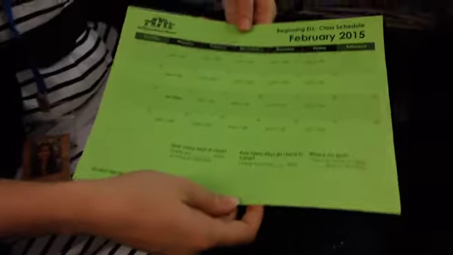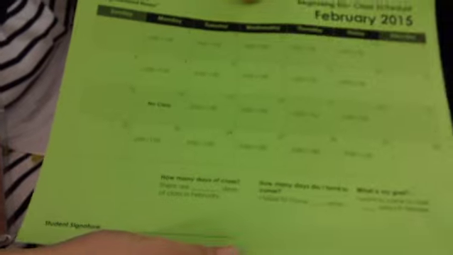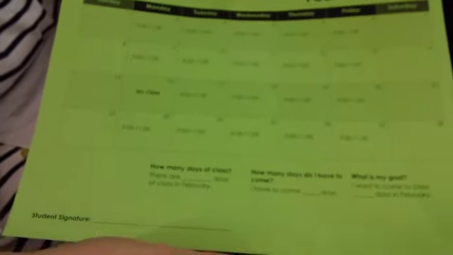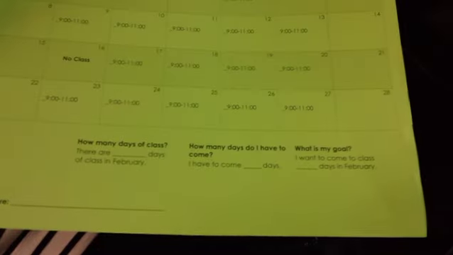Another calendar that we do use is a little bit more self-management. We determine how many days of class there are each month. We talk about attendance requirements, so I have to come how many days. And then we set goals. We say, what do you want to set for yourself as your attendance goal? And they have this kind of checklist form calendar. They can check off the days that they come to class and hold themselves accountable, which is great. On top of that, some of the instructional materials I really like to use are All-Star.